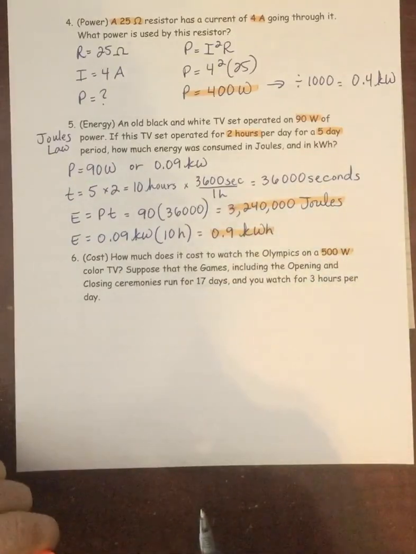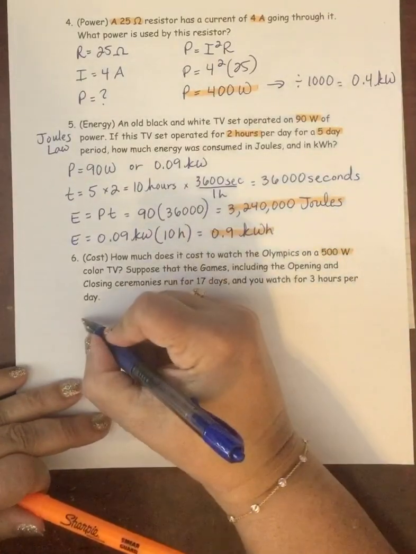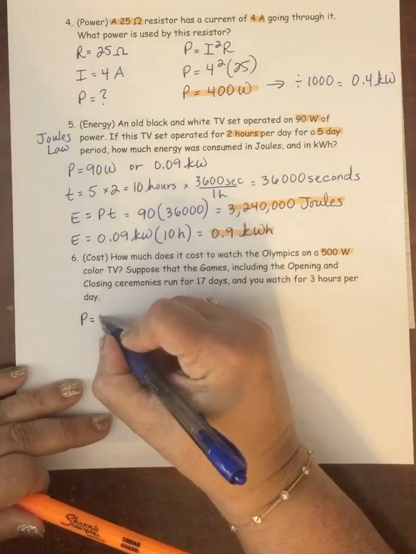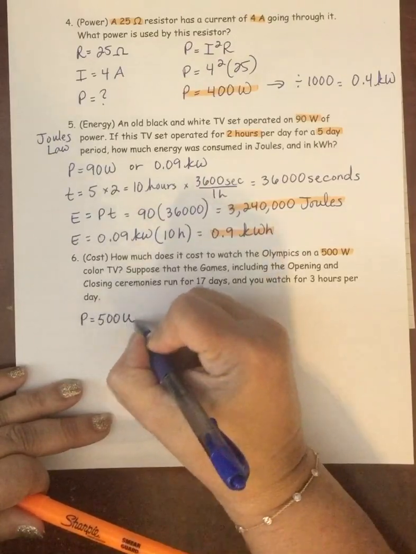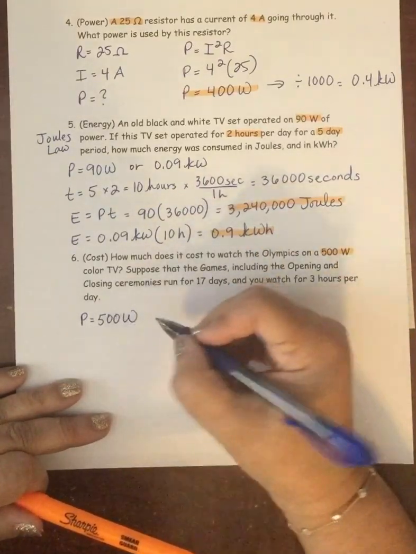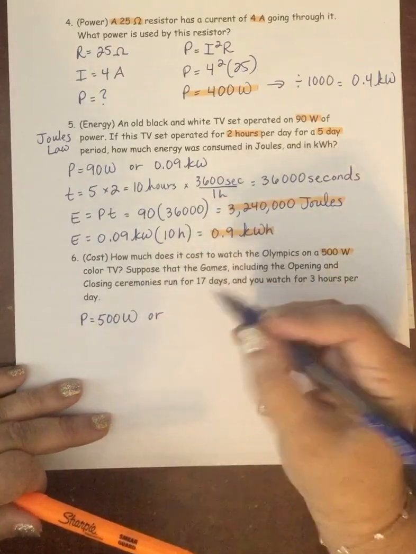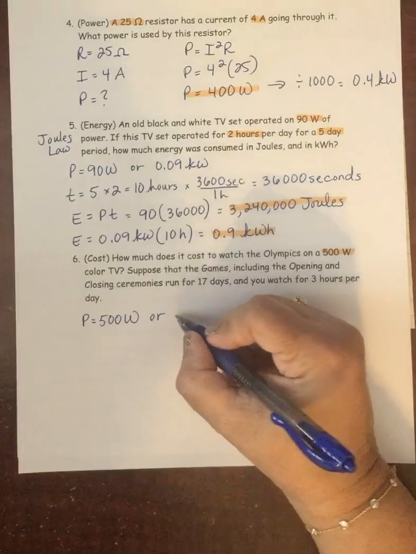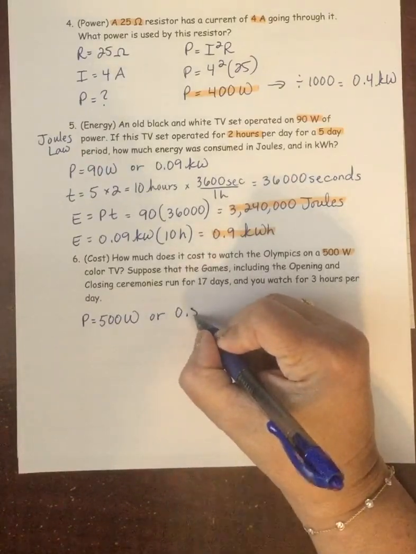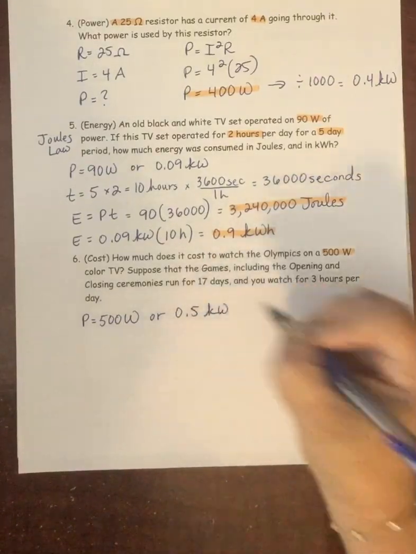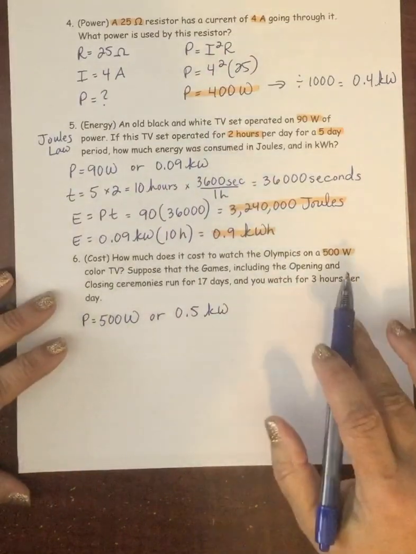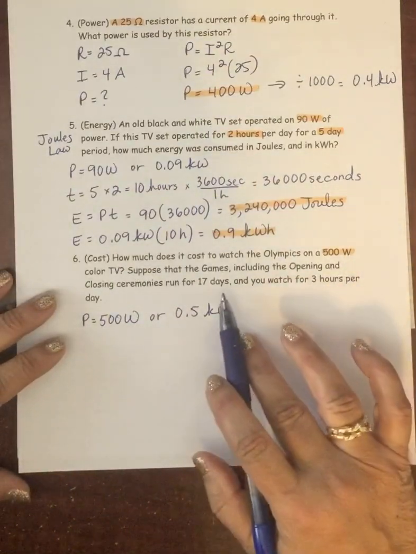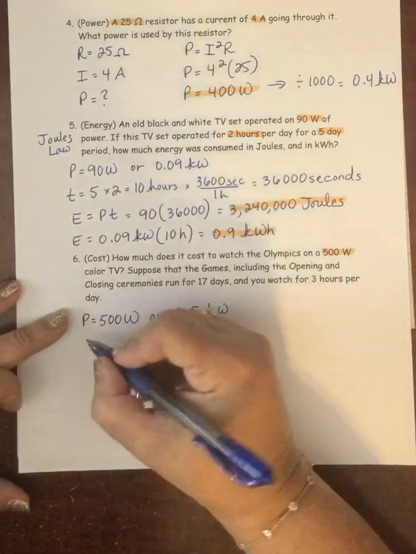Okay. So the power is 500 watts. In kilowatts, I would divide by 1,000. And we're going to have to use kilowatts because that's what the electric company uses. So divide by 1,000, you get 0.5 kilowatts. Okay, you're running the TV for 17 days, watching 3 hours per day.